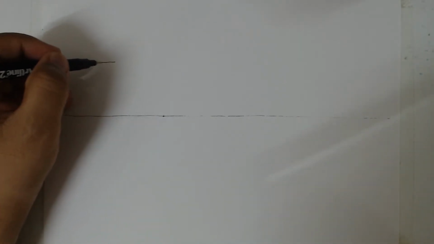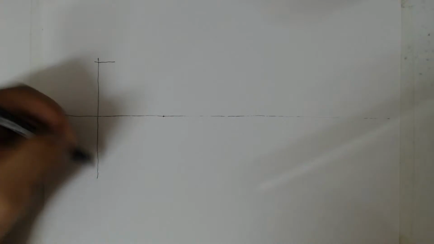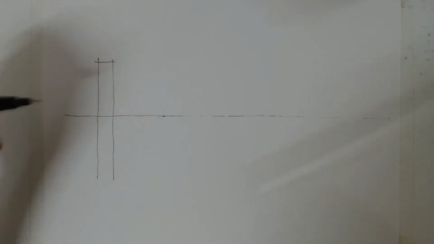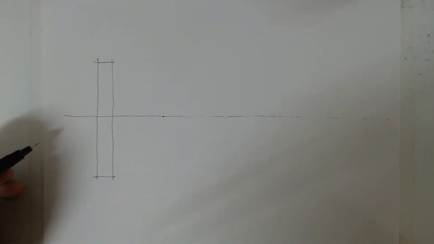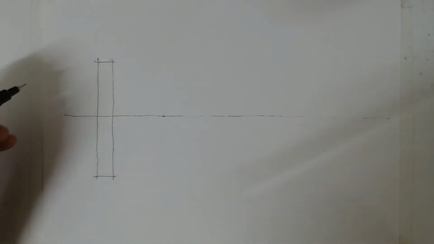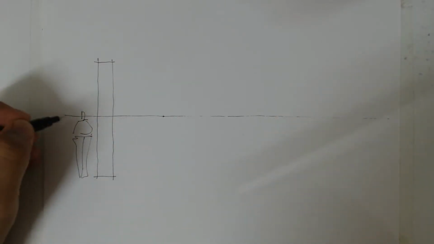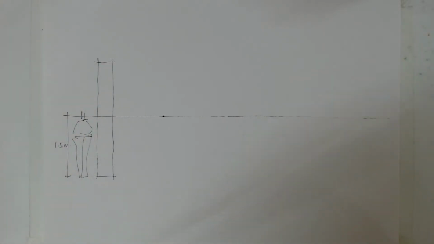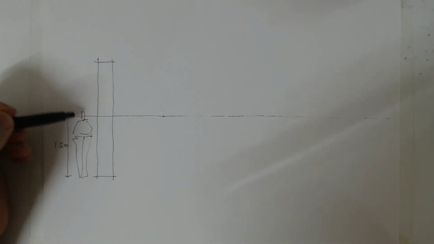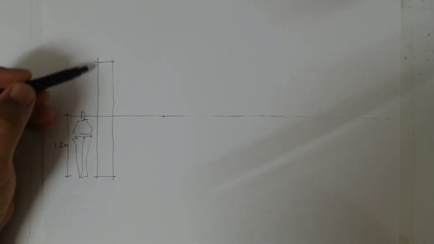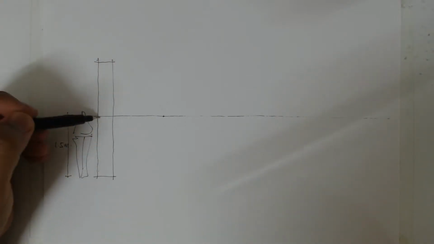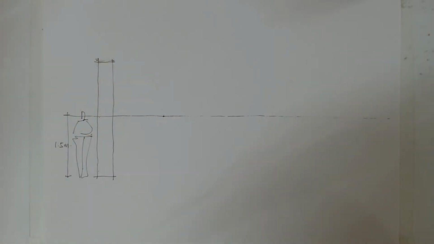A wall. So you have to set the height of the wall. That is the height of the wall. How do you know what the height of the wall is? It's very simple. Draw a human figure somewhere there with a size of 1.5 meter high. So if you refer to this human figure, the size of the wall is 1.5 plus another 1.5, more or less 3 meter high.